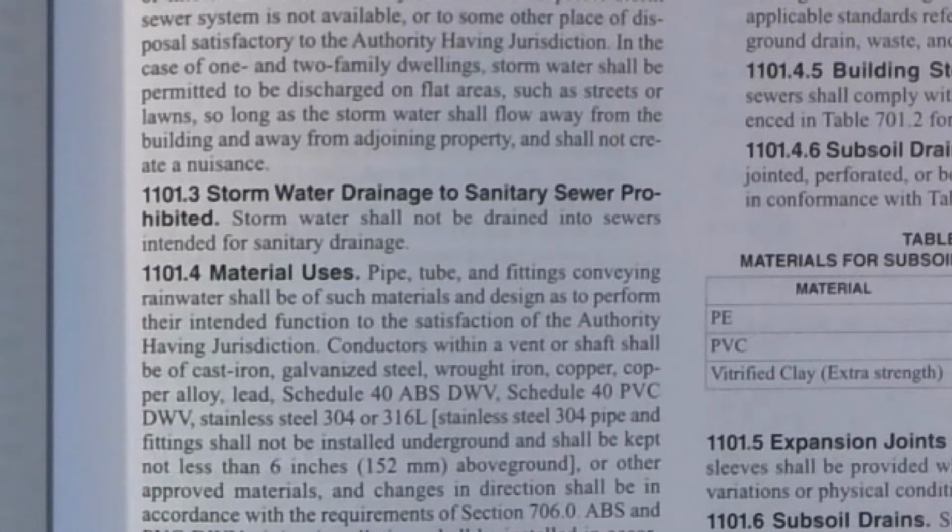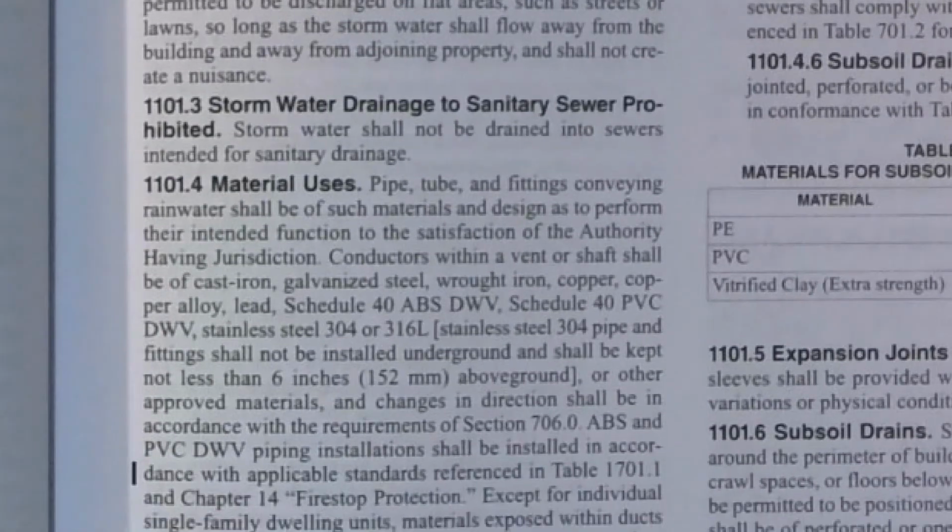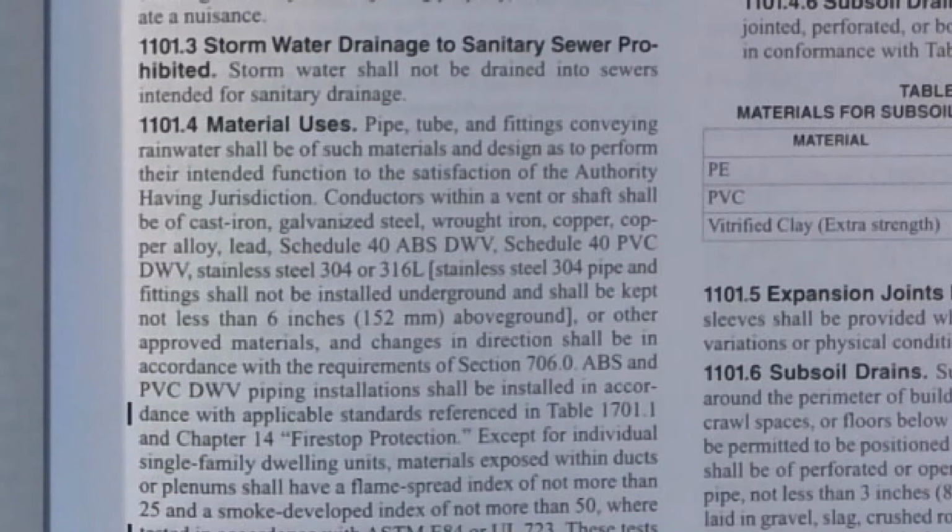Stormwater drainage to sanitary sewer is prohibited. So now we have: stormwater shall not be drained into sewers intended for sanitary drainage. Pretty self-explanatory, and the reason being is you don't want the stormwater to overtax the sewer system. The sewer system is not designed to withstand the volume that comes from a storm event. It has to be a separate system.